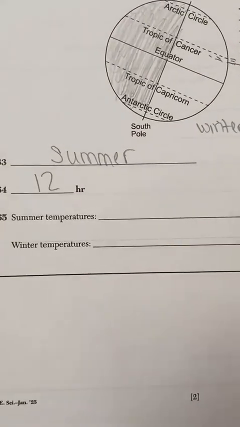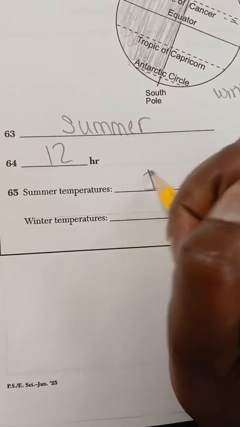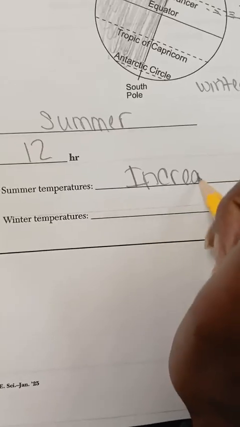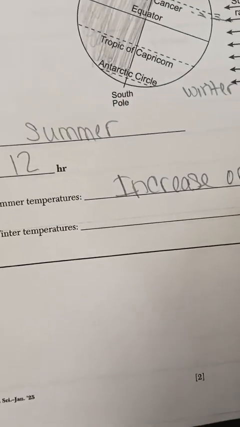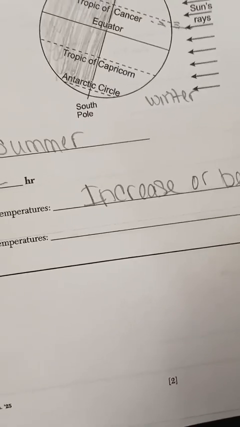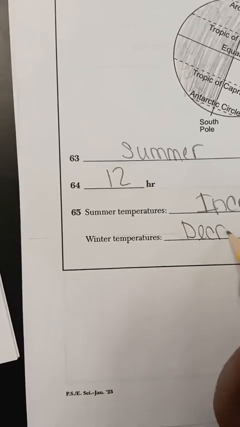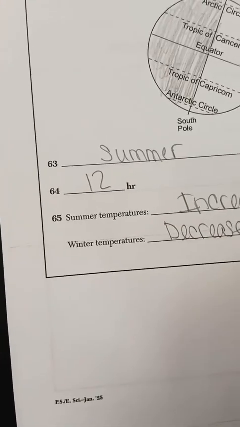So how would this affect the summer? Our summer temperatures, of course, will be warmer. So I can put that the summer temperatures will increase or become warmer. And then my winter temperatures will do the opposite. They will decrease or become cooler.